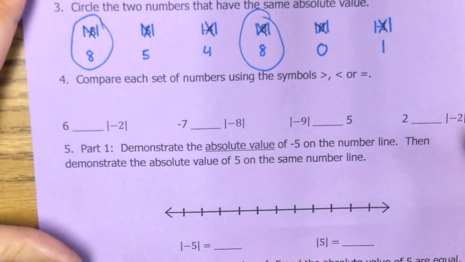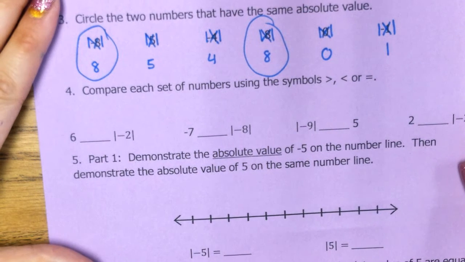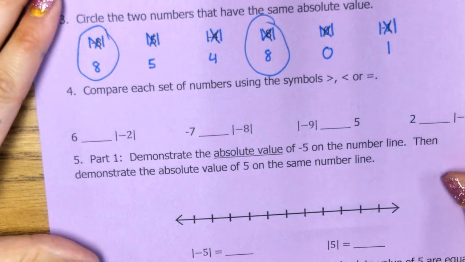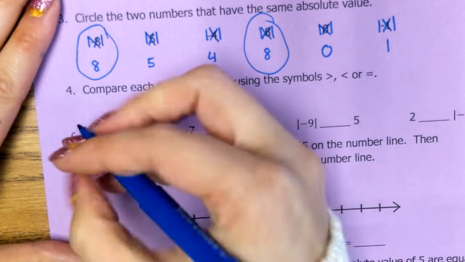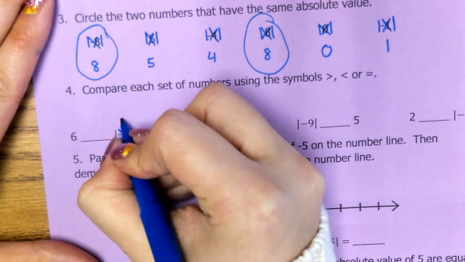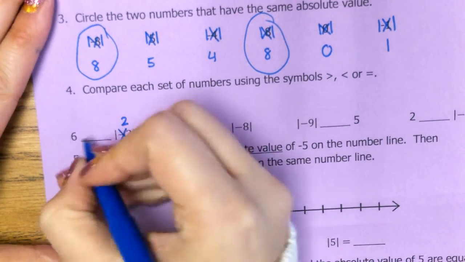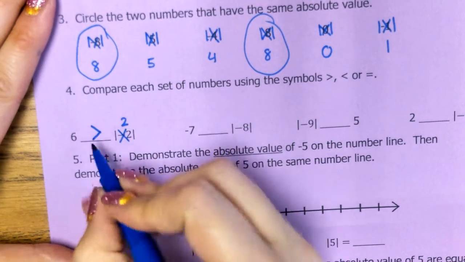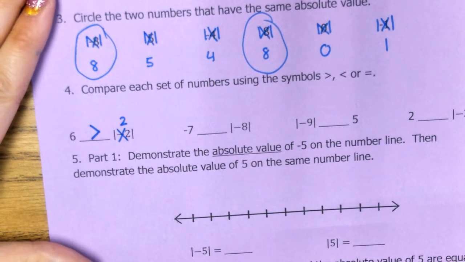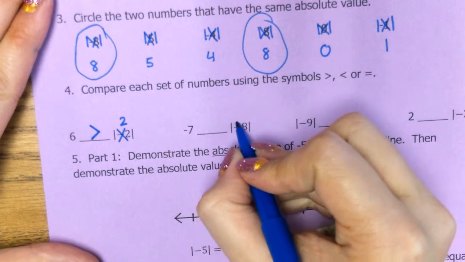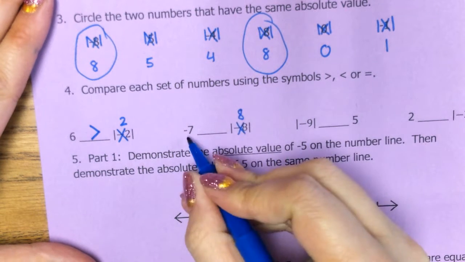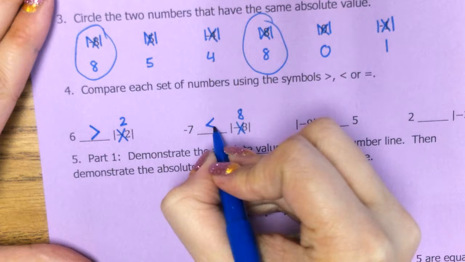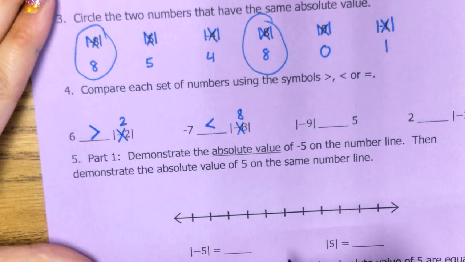Let's do some comparing. So the first thing we're going to compare here is I need to solve the absolute value. Then I can compare the two numbers. So here the absolute value of negative 2 is 2. 6 is greater than 2, so I would put the greater than sign. Remember, this points to the smaller number. The next one, the absolute value of negative 8, that's 8. Negative 7 is smaller than 8, so I would put less than, pointing to the negative 7.